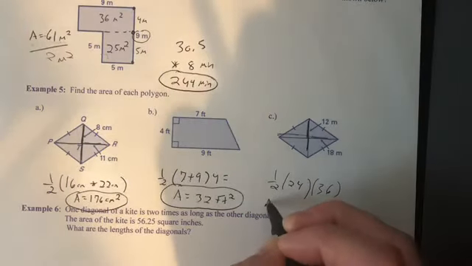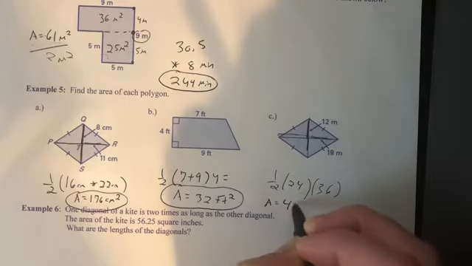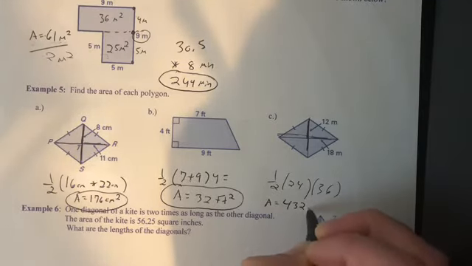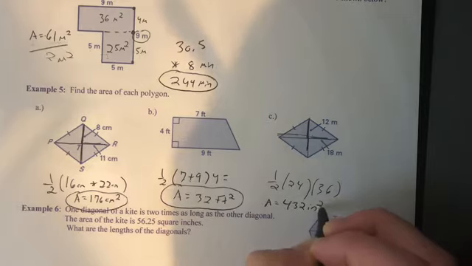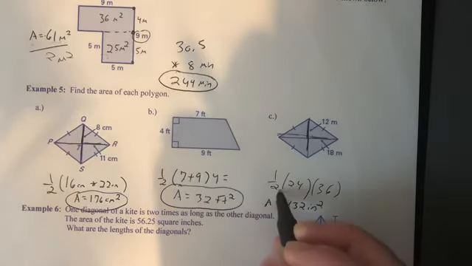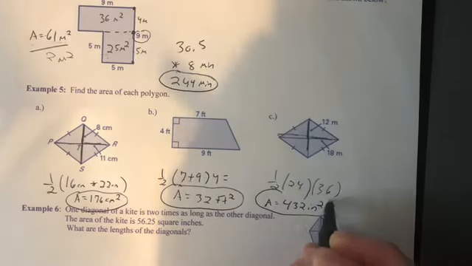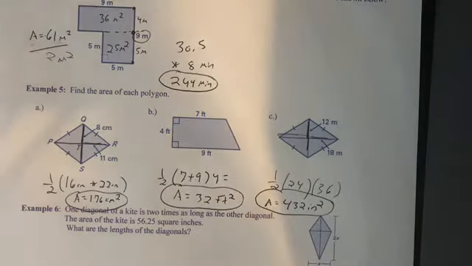And that's going to equal 432 inches squared. Again, not forgetting our units on these examples.